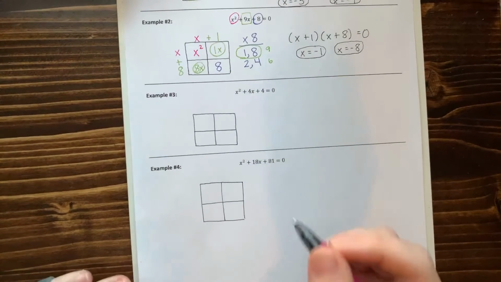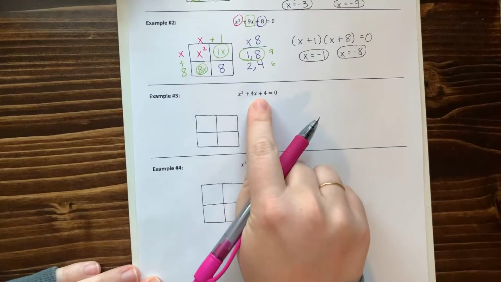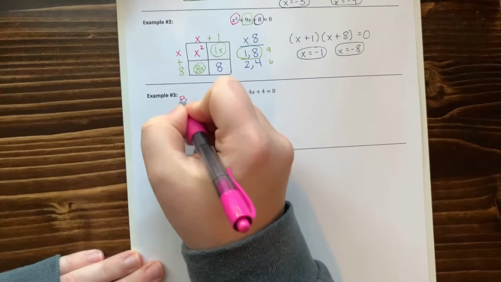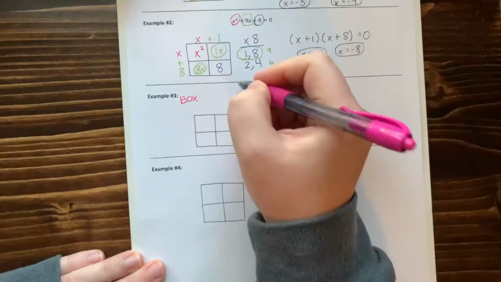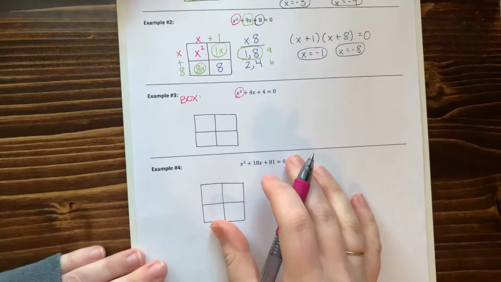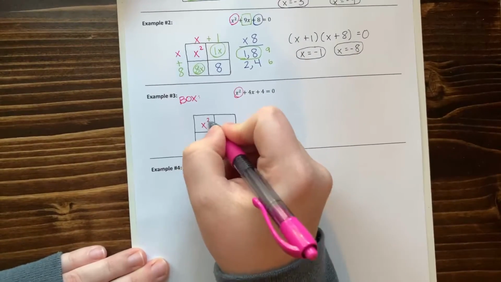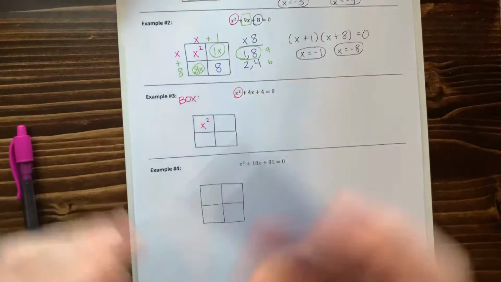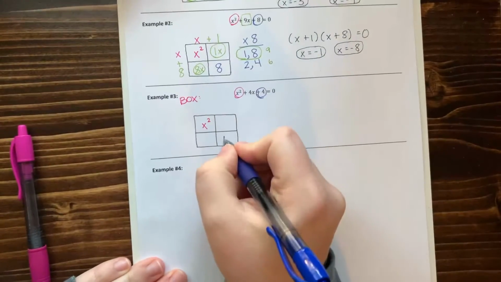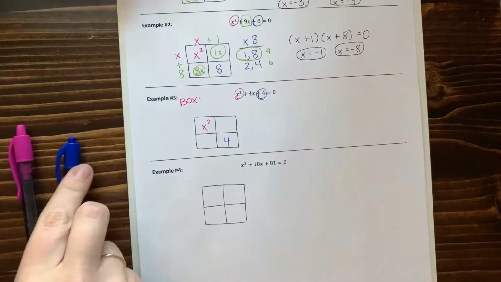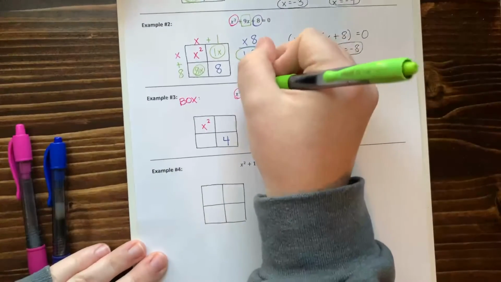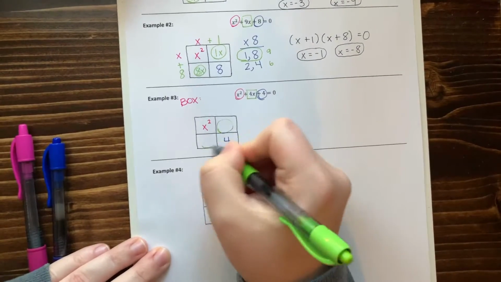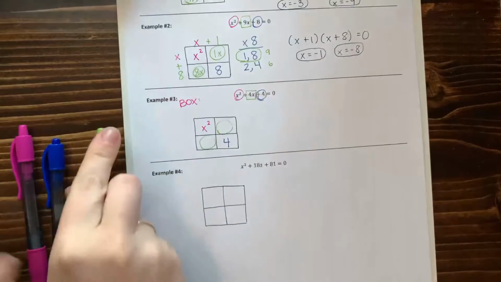In example number 3, we have x squared plus 4x plus 4 equals 0. So if I'm using the box method, I'll do x squared in my first box. I'll do 4, or this last number, in my last box. Then I've got to figure out how to split up this 4x into 2 groups that make sense for this problem. So that's going to go here and here. So how do I split those up?